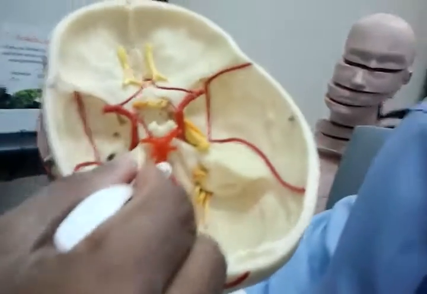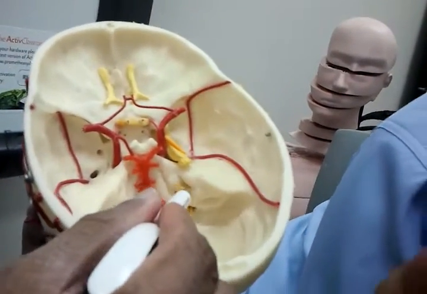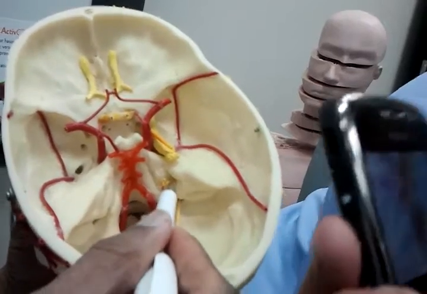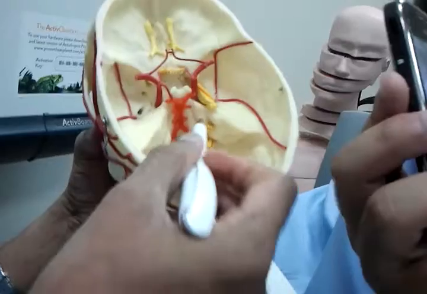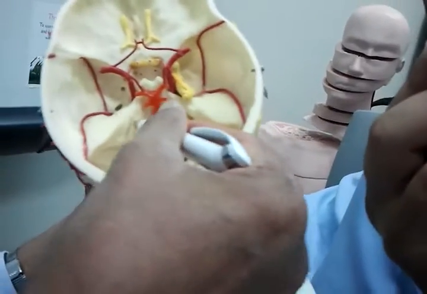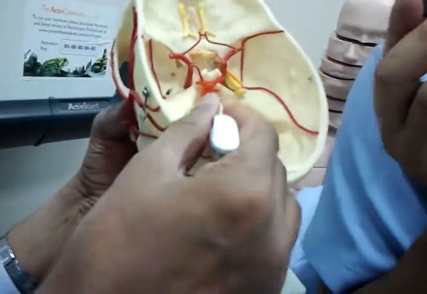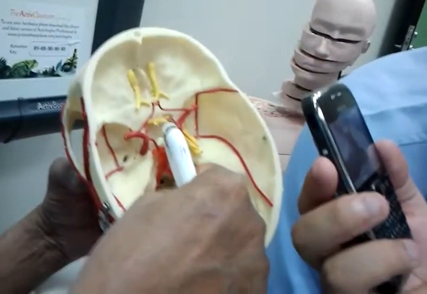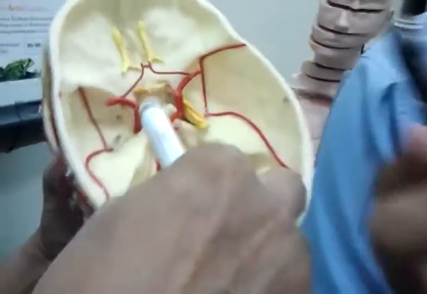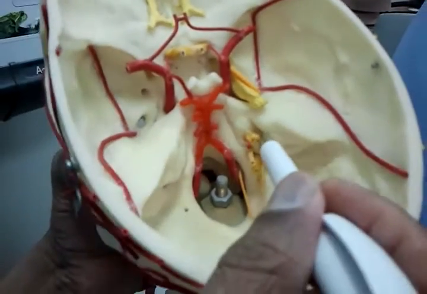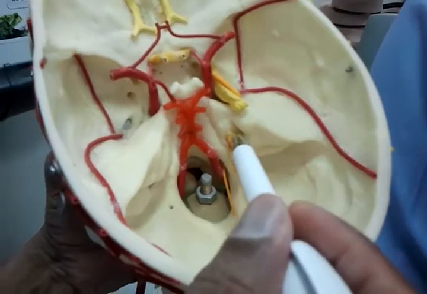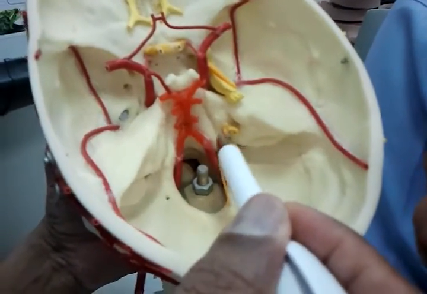Then one branch which is going from here and goes into this internal acoustic meatus along with the 7th cranial nerve and the 8th cranial nerve is the labyrinthine artery. Branch of the basilar artery which goes in the internal acoustic meatus. From here comes out and goes in the internal acoustic meatus. This one is the labyrinthine artery. It is a branch of basilar artery. Along with the facial nerve and the vestibulocochlear nerve it goes in the internal acoustic meatus. This is the labyrinthine artery.